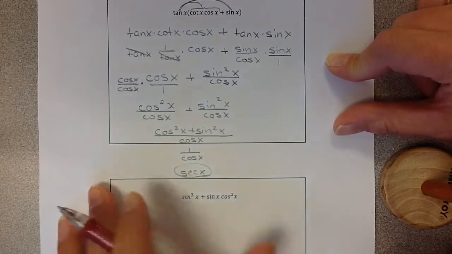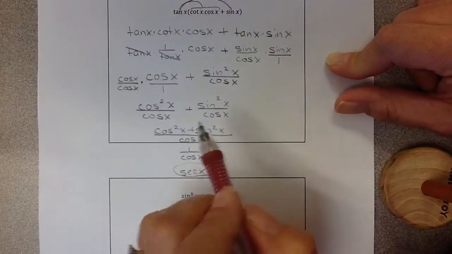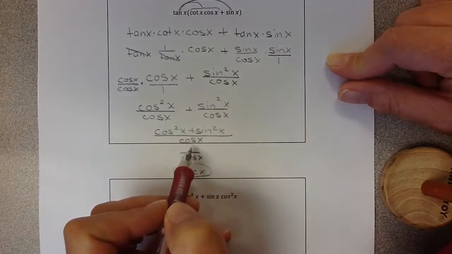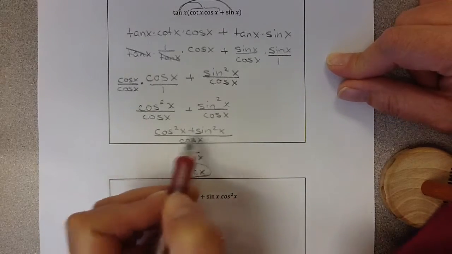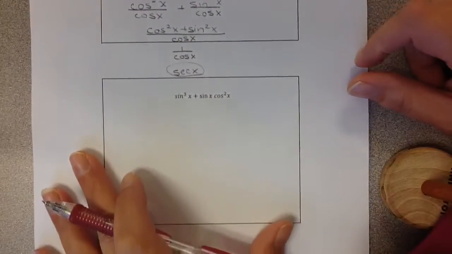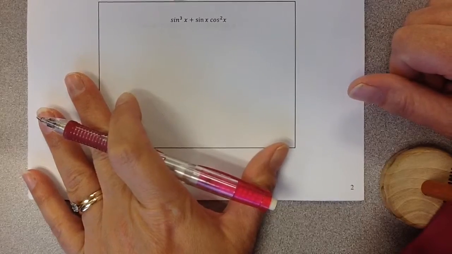So a new strategy: if you have two terms and you only want one term, add fractions, which implies having a common denominator. Alright, let's knock a couple more out in this video. On to the next one.